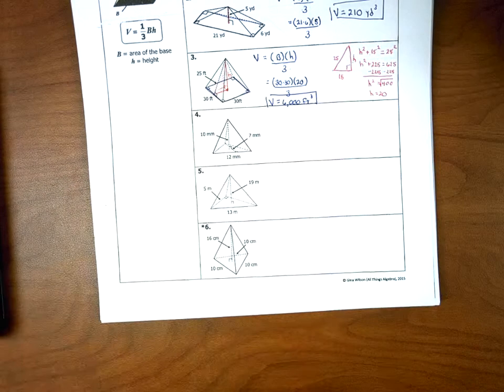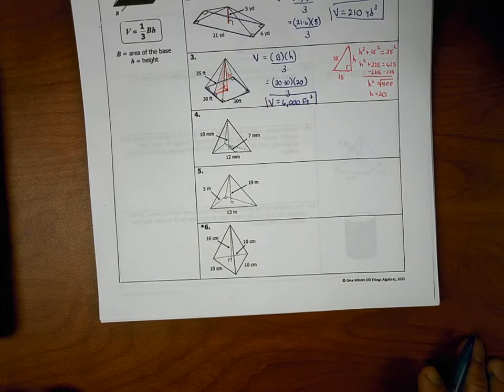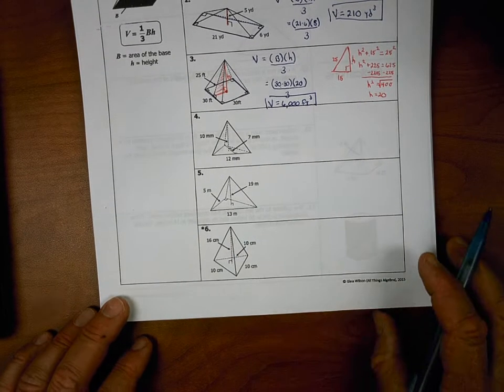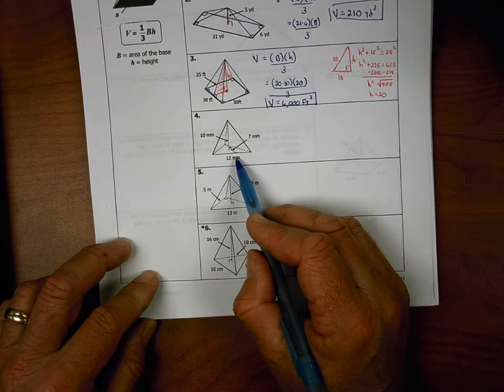Okay, let's do one more. Let's go ahead and do number 5. Well, let's do number 4. What the heck, might as well. We're living large right now in this case.